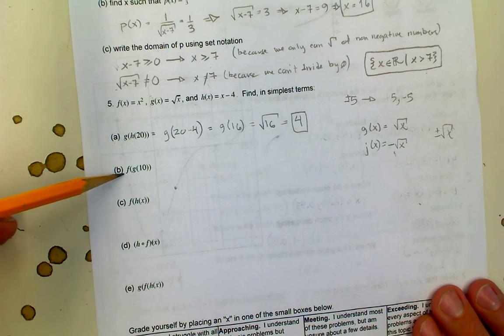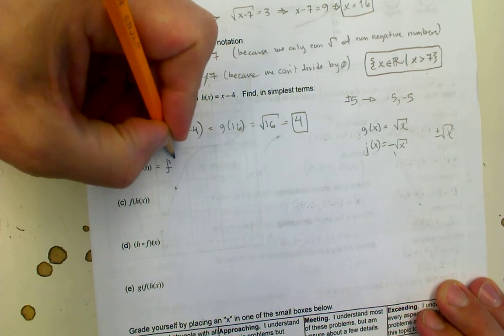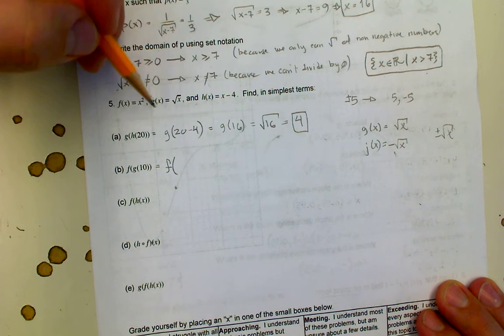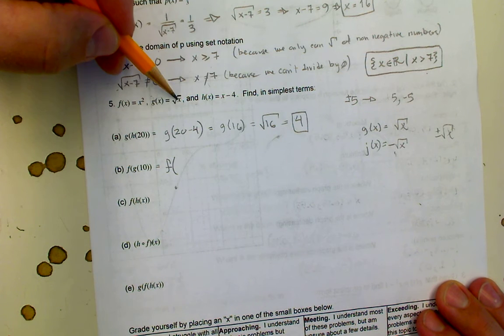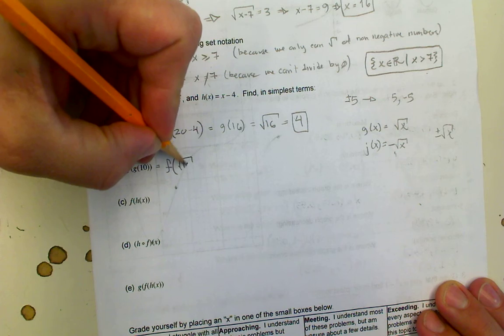And let's do the same thing with B, f of g of 10. So what I really want is f of whatever g of 10 is. Well, the function g takes the square root of its input. So I want f of the square root of 10.